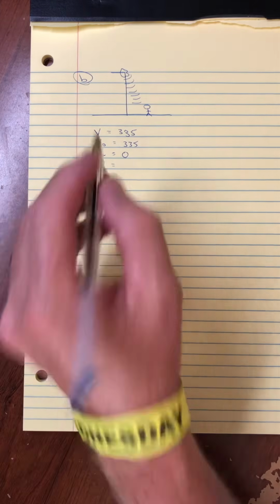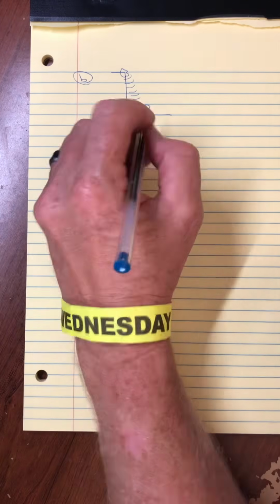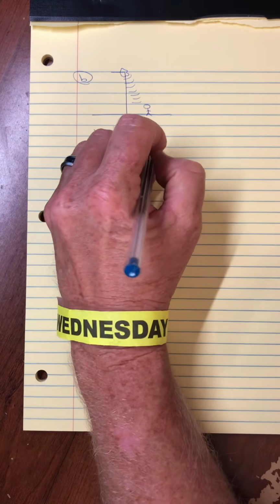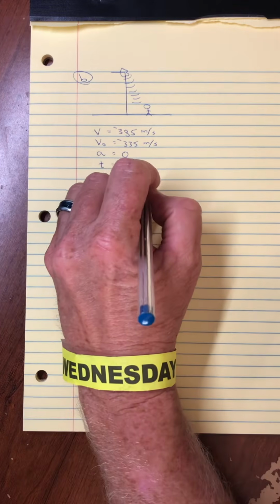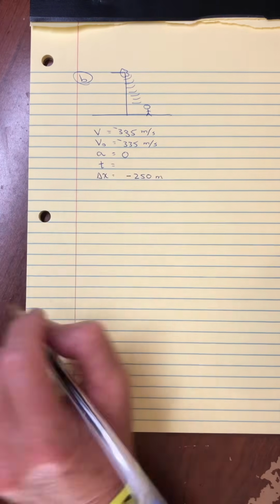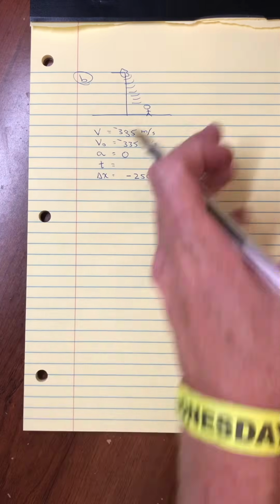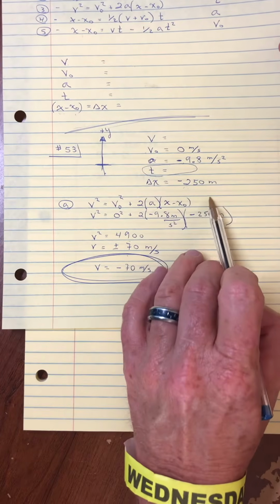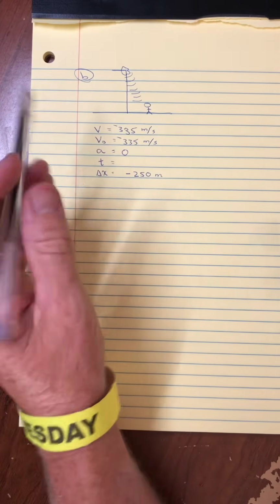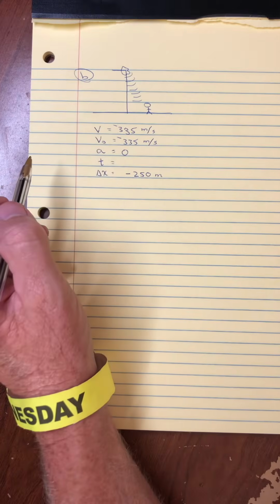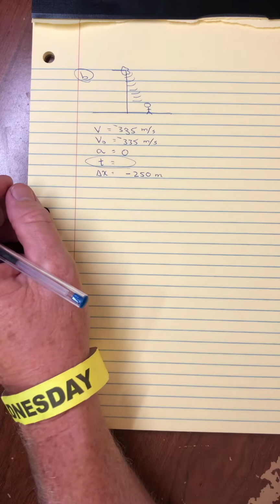Now, again, I better put negative. The sound's going down, so I want to be consistent here and call down negative, okay? Also, the sound does have to go down the cliff. So the down is the negative, and it's the 250. That's what we said for the rock and red in part A. So again, notice that for the sound, they have given me actually 4 and asking me to solve for this.